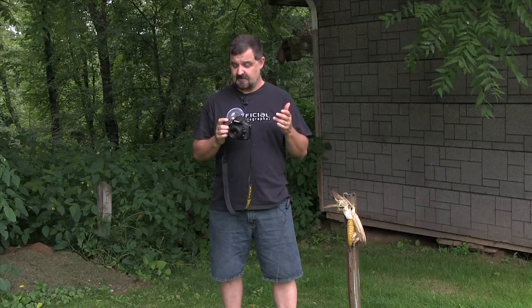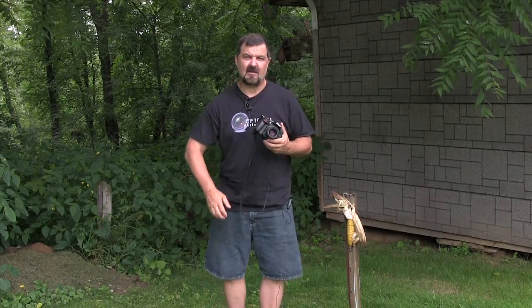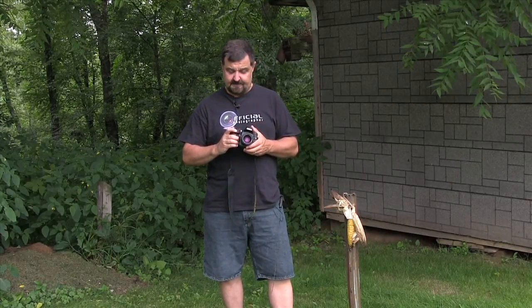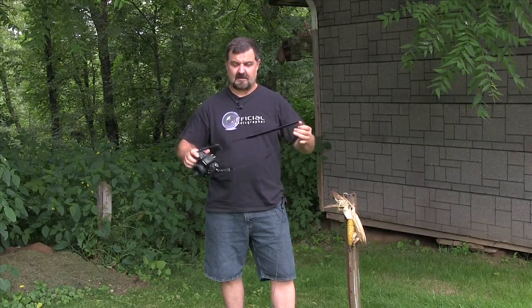So if you're shooting a large group, try 5.6. I like f11 a lot of times for group shots. F14, and then you go up to that f22. But remember, as you go to f22, as you're closing your aperture down, you're decreasing your overall light.